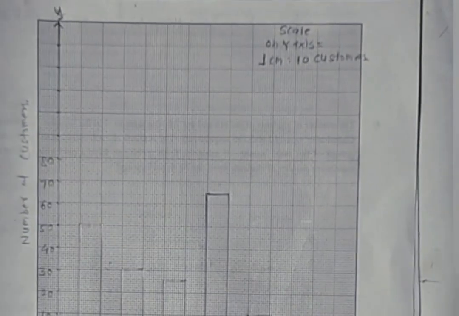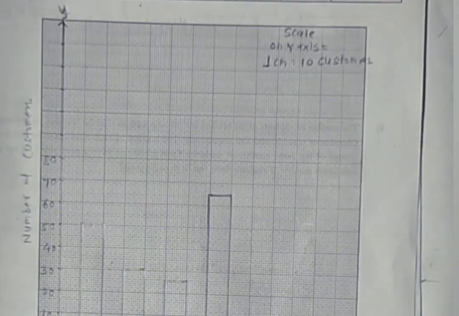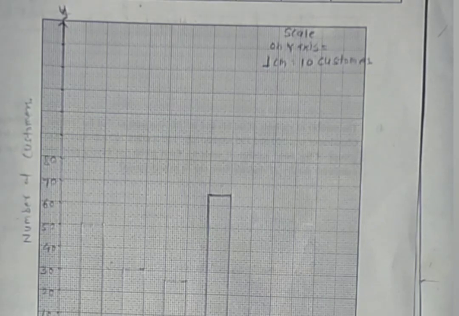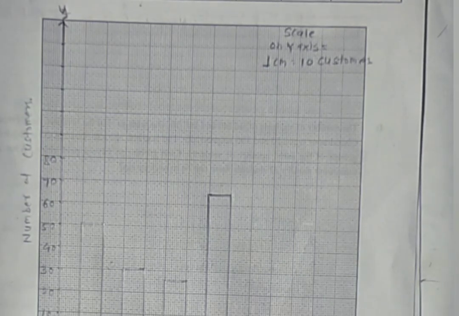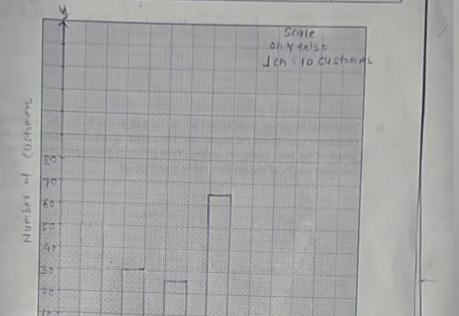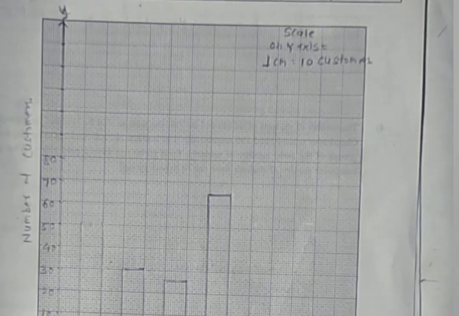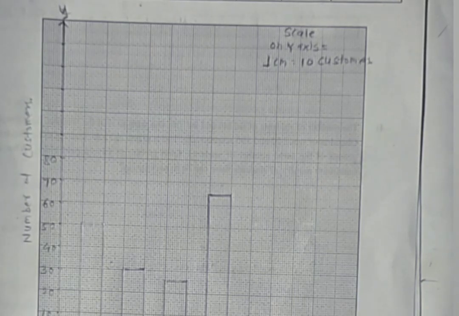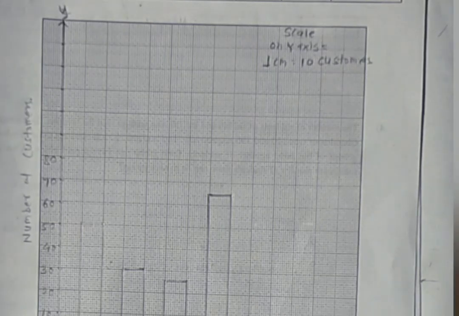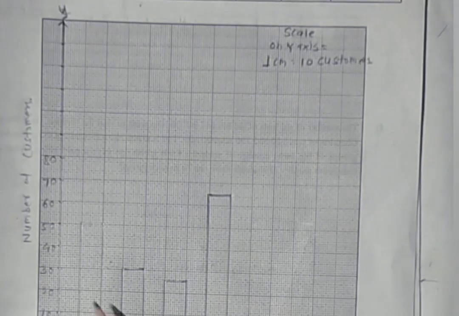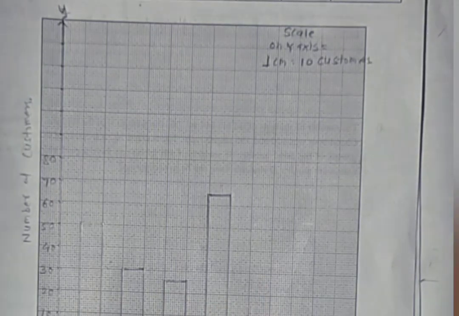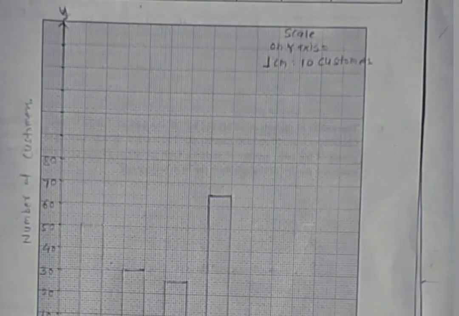Students, remember one important thing: the distance between the y-axis and the first graph is the same as the distance between two graphs. ह्या दोन ग्राफमधलं जे डिस्टन्स आहे ते डिस्टन्स आणि वाय ॲक्सिस आणि फर्स्ट ग्राफमधलं जे डिस्टन्स आहे ते सेम असलं पाहिजे. जर ते डिस्टन्स तुमचं कमी जास्त झालं तर मात्र तुमचा बार ग्राफ बरोबर येणार नाही. This is wrong. So remember this thing.